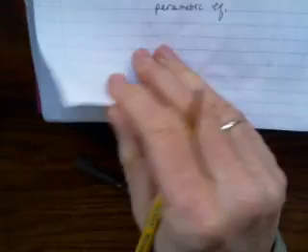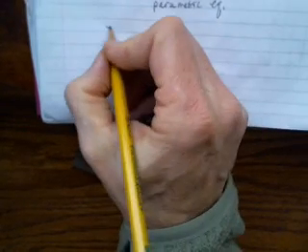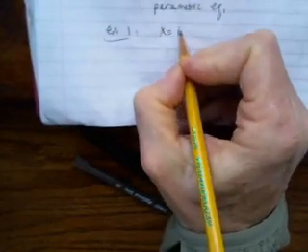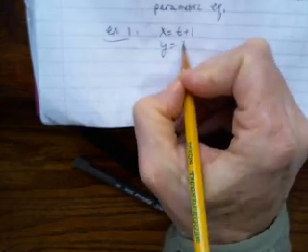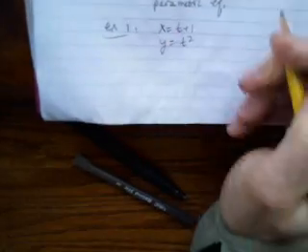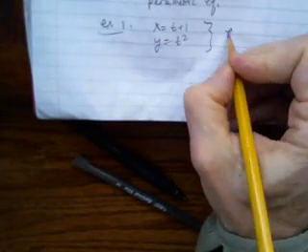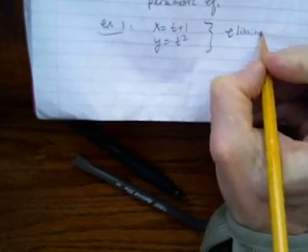So I think I'll go through both of these examples that I gave you to graph, and we're going to eliminate the parameter in each of these two examples. So example 1, I said x equals t plus 1 and y is equal to t squared. That was our example that we used before. And my job is to eliminate the parameter.